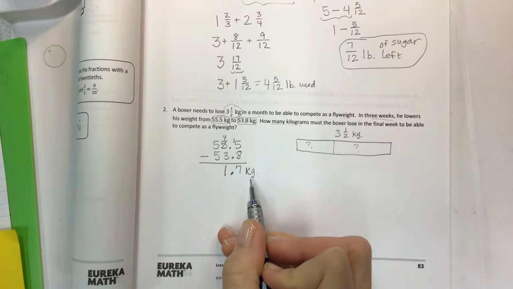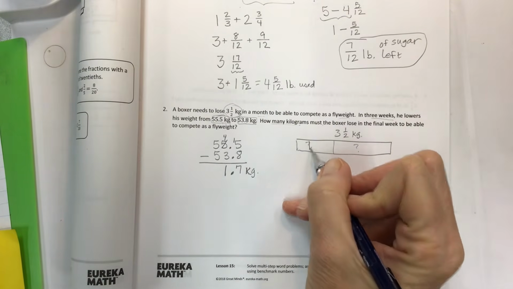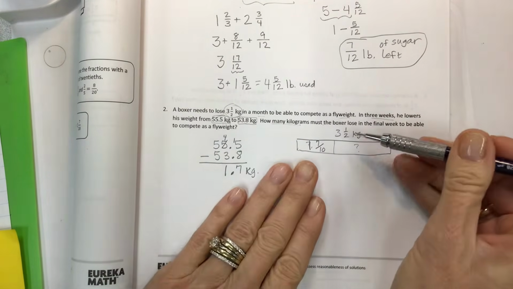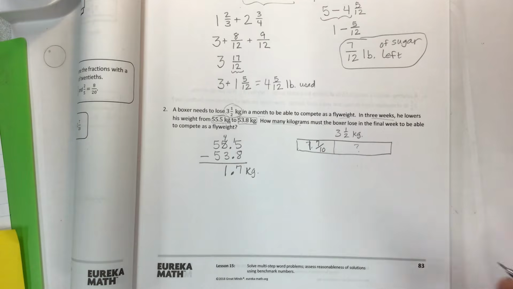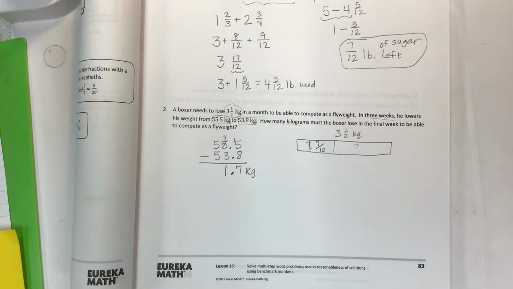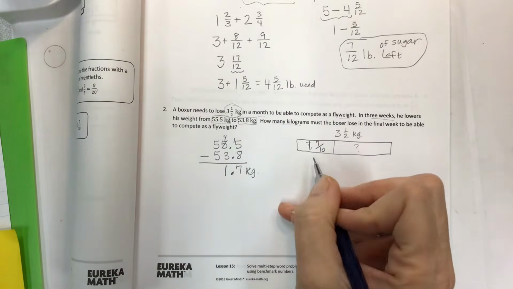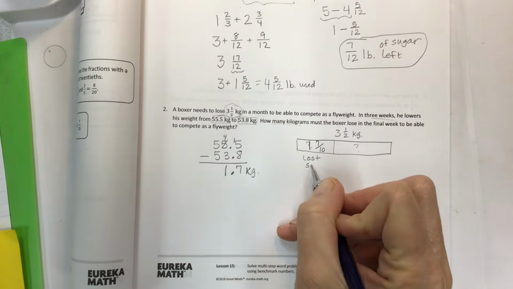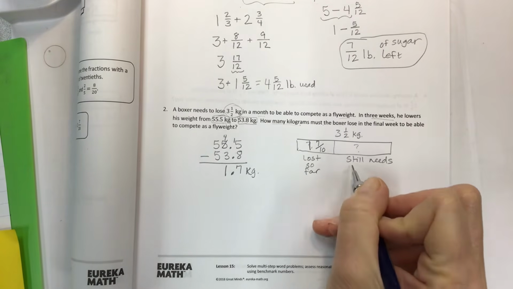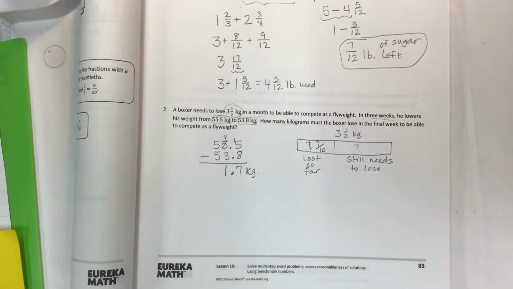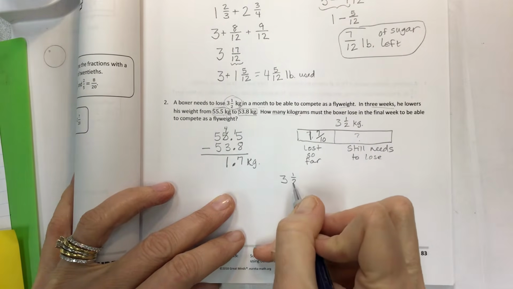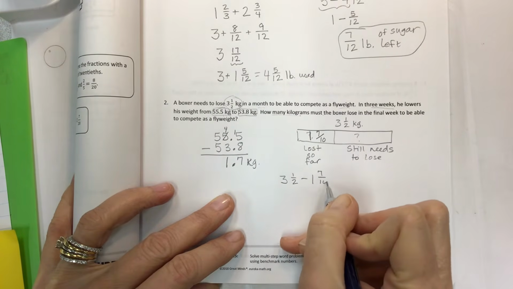Now, the key here is that if you turn that into 1 and 7/10 as a fraction or mixed number, now you're getting back to what we've been doing so far. Okay? And so once you have this, you can take your 1 and 7/10 and take it away from the 3.5 to find out what he still needs to lose. So label this "lost so far," and label this one "still needs to lose." And now we've got our tape diagram with our pieces. So take your 3.5 and subtract 1 and 7/10.